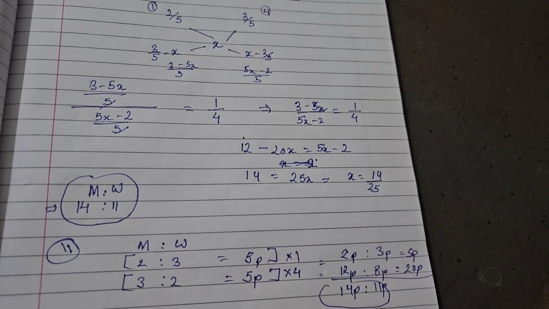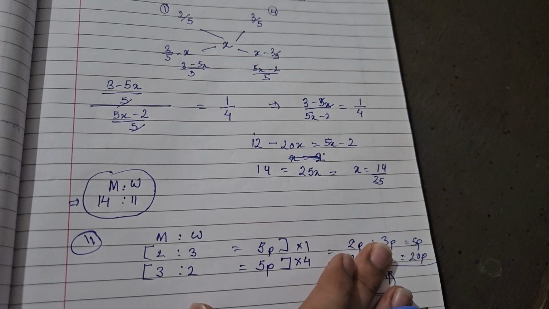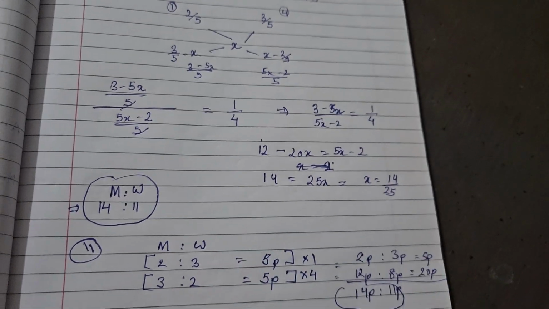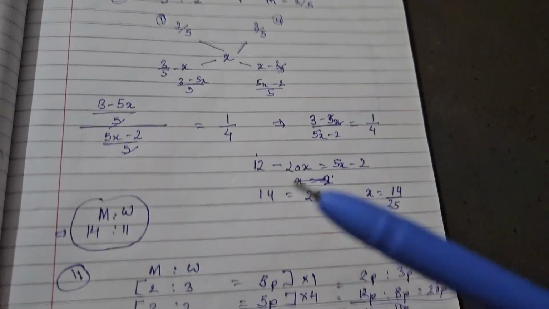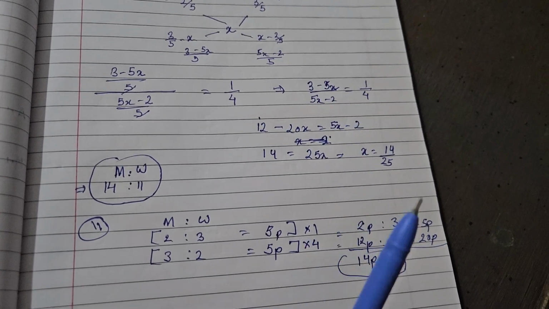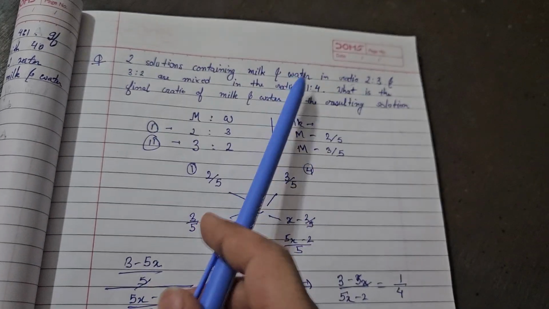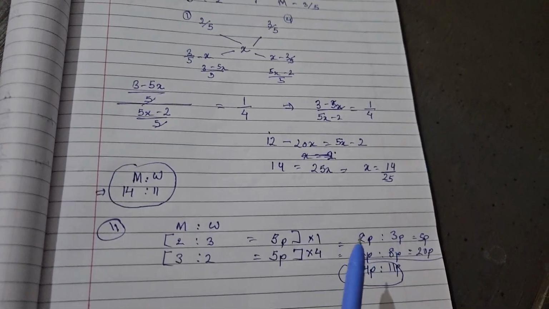So how easily you can solve the same problem using ratios. That is why knowing the process is very important. We should know both the processes, and we should be able to solve this question with both the methods. So I hope you understood how we can solve this same problem using mixture and alligations and using ratio and proportions.